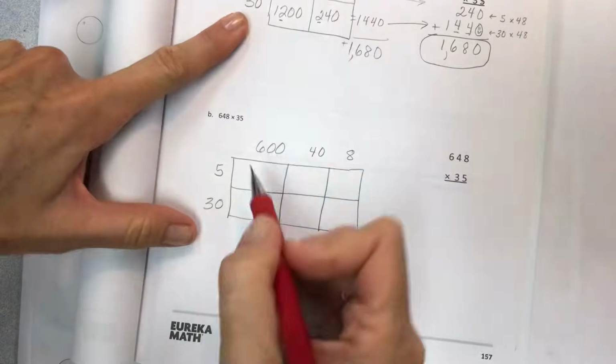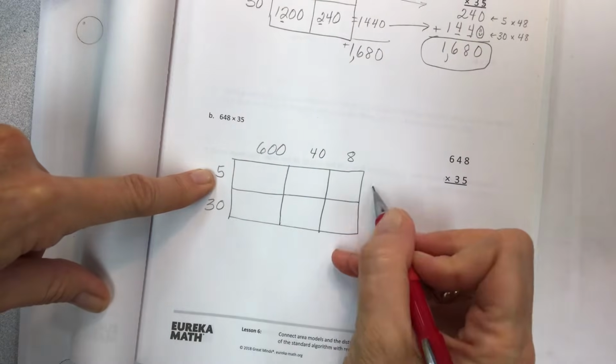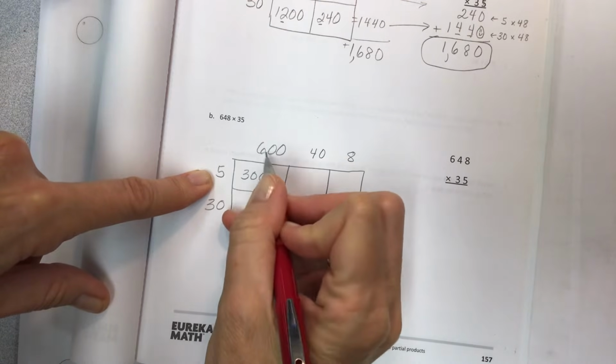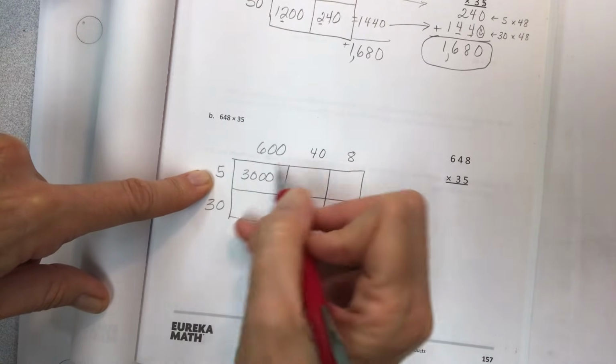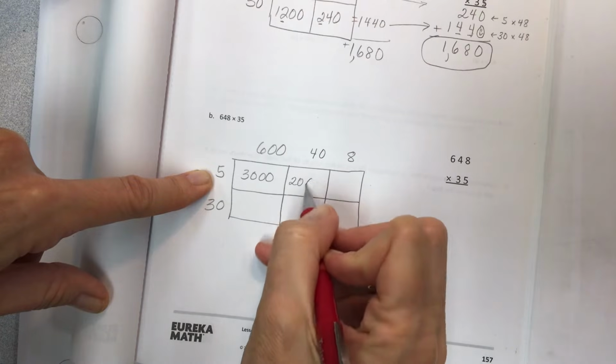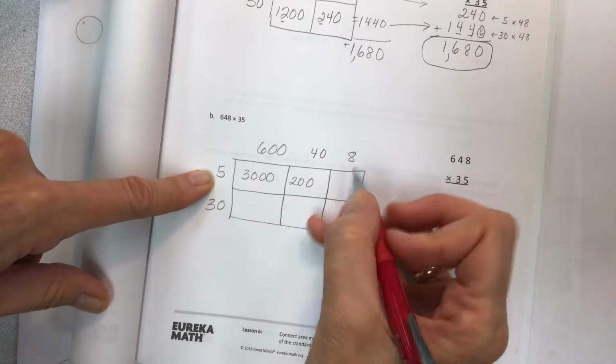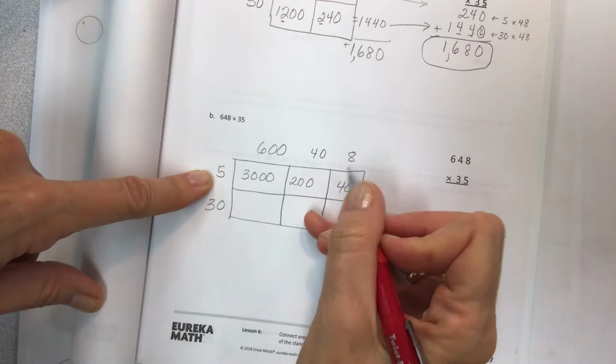Now, you can start with this and then work your way over. So 6 times 5 is 30, and then we have 2 zeros. So 600 times 5 is 3,000. 4 times 5 is 20. We have 1 0. And so 5 times 40 is 200. And then 8 times 5 is 40, and that's just ones.